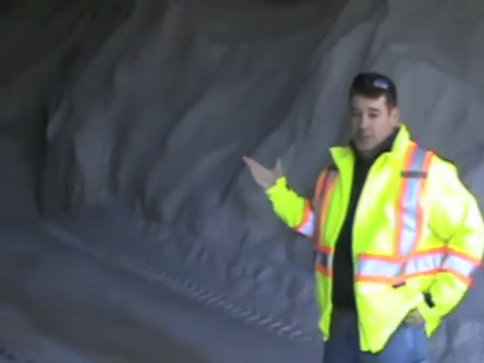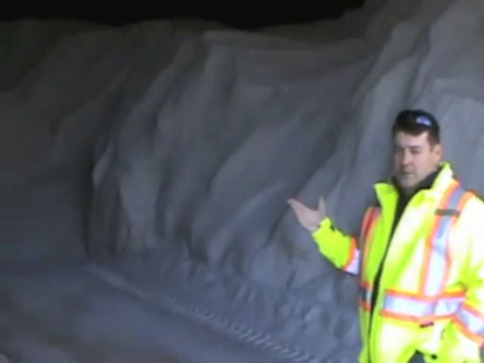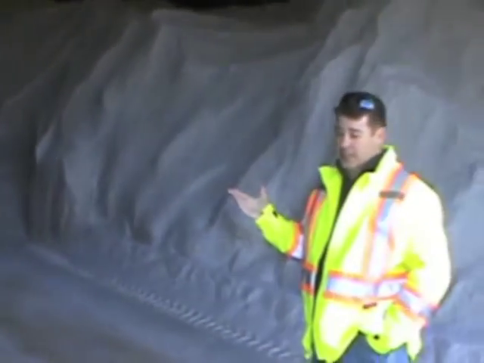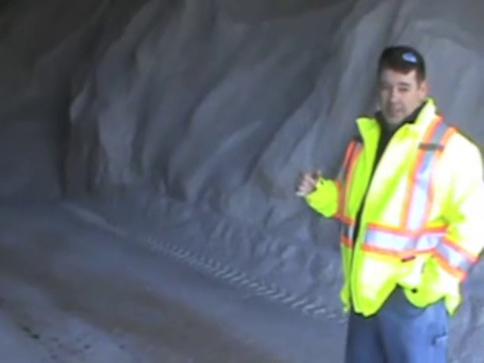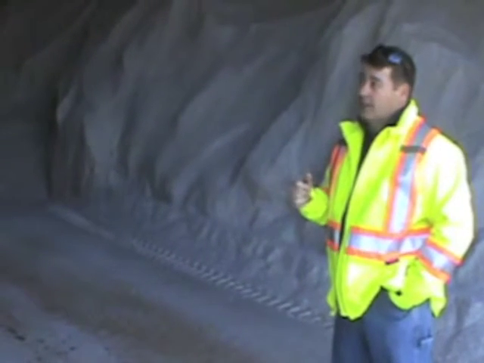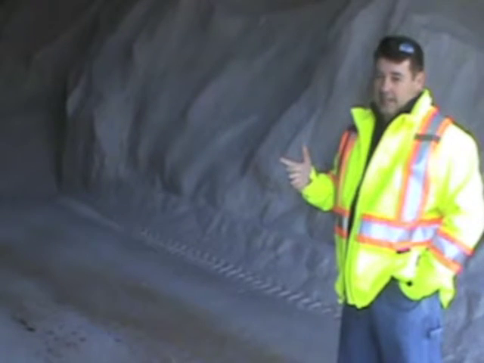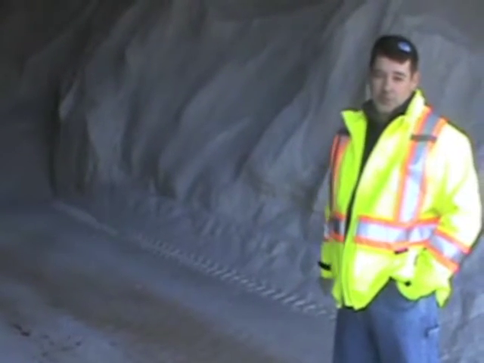So this would be our salt dome. We could put 4,500 tons of salt inside this facility, and on a typical year we go through about 10,000 tons of salt within the city. Our budget for salt is just short of $1 million. And we pay $78 per ton for salt.